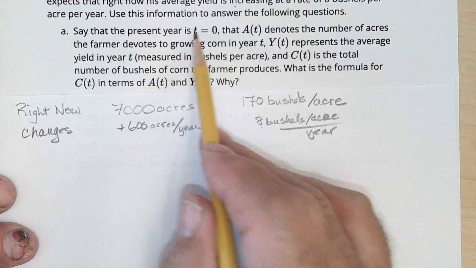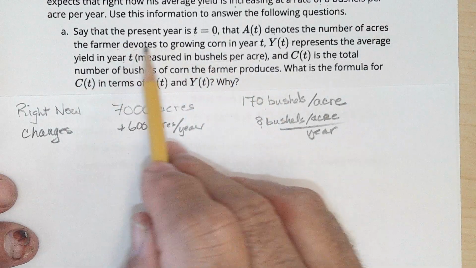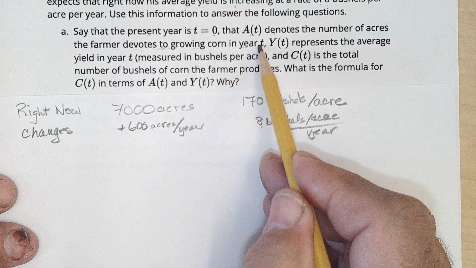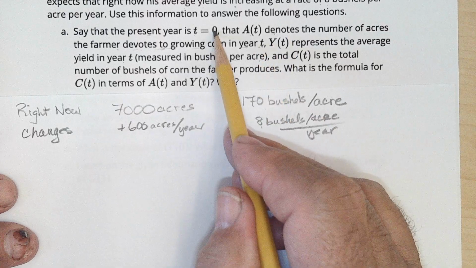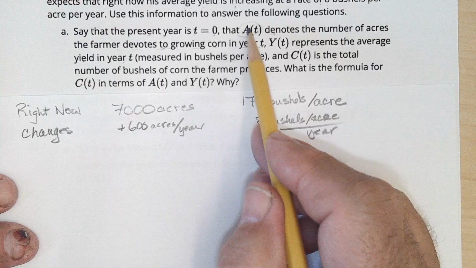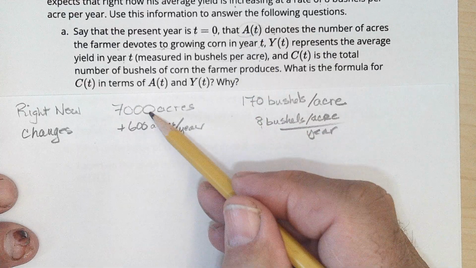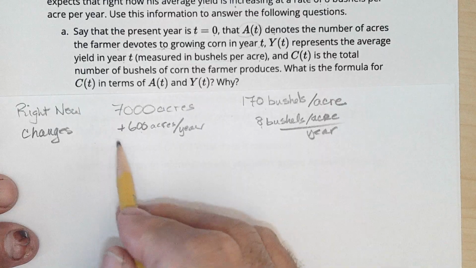Say at the present year, time 0, A of t denotes the number of acres the farmer devotes to corn that year. So at t equals 0, that's how many acres. So A of 0 would be 7,000. A of 1 would be 7,000 plus 600 because he's increasing it.